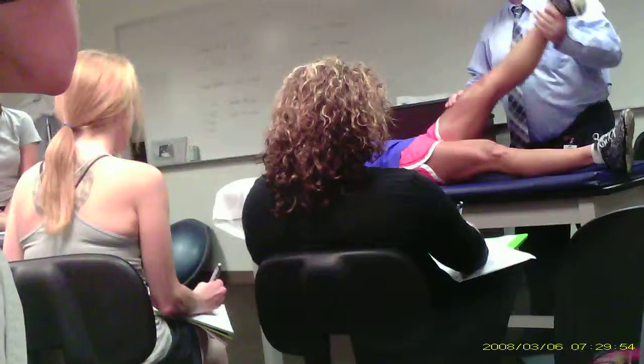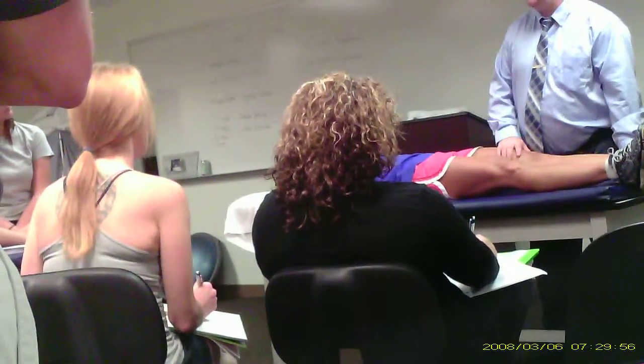The hold part means that I'm holding her in the isometric contraction. The contract part is that I'm letting her contract against me. So now I bring her to here, push down, she contracts, and now she relaxes, and I bring her back up.